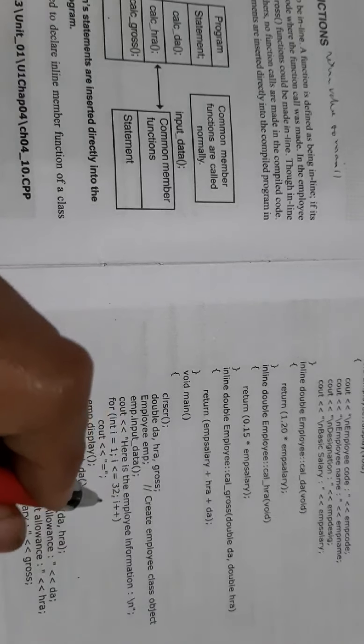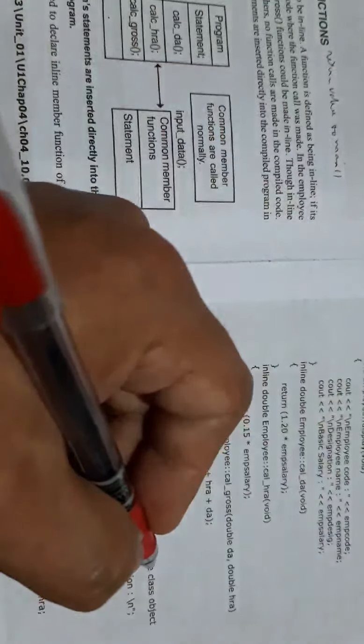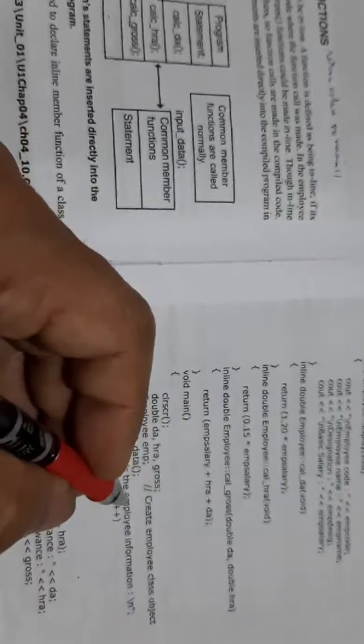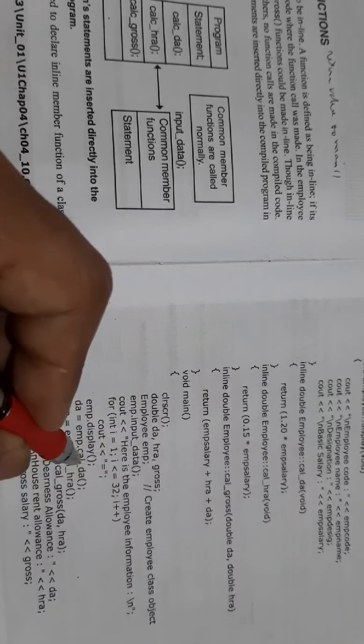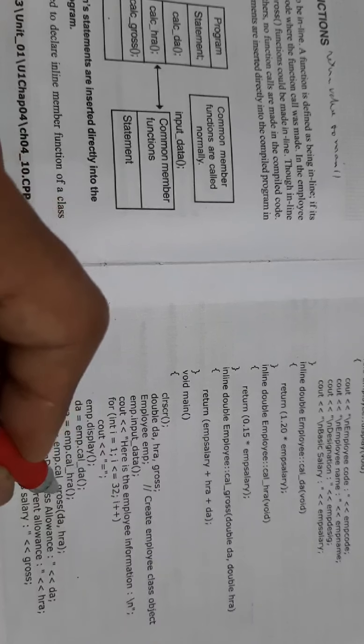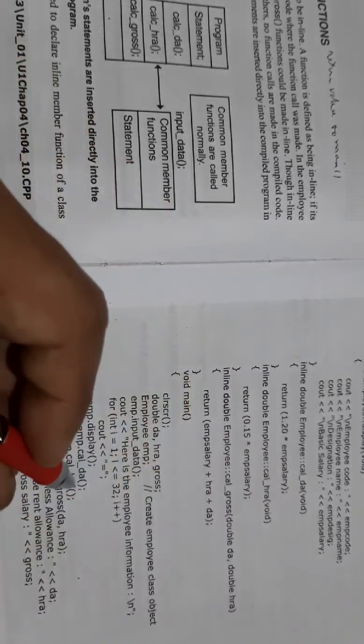So what I'm saying is, instead of going to and fro from the function call to the call function, a modified copy of this function body, and this function body, and this function body, is put directly into the calling function: calculate da, calculate hra, calculate gross.